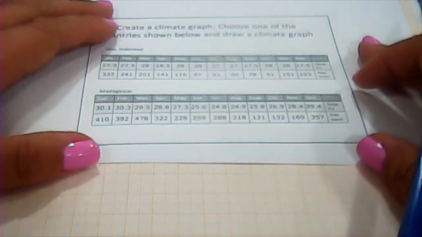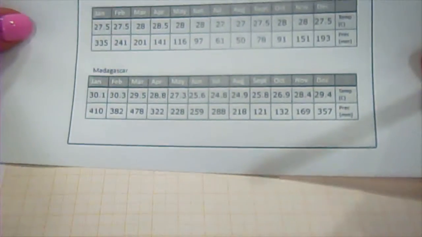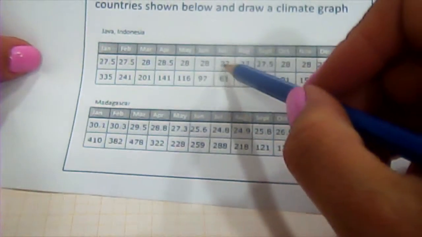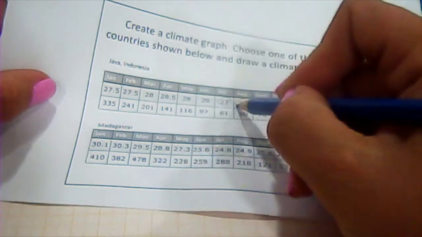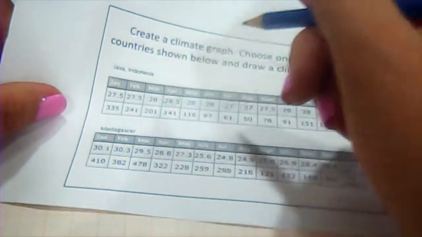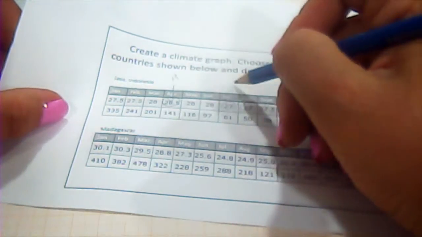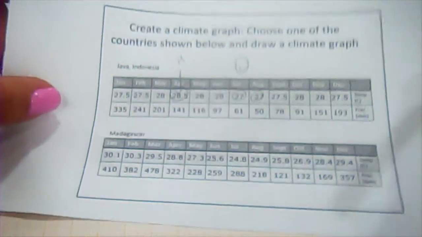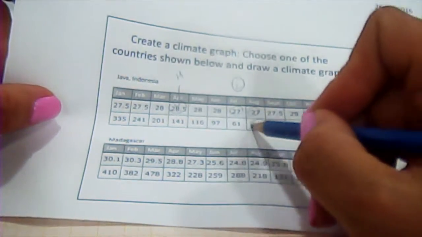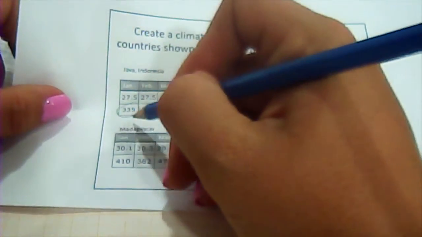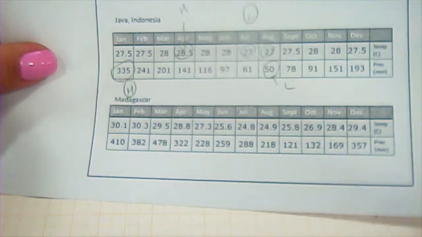So first of all, you need to look carefully at your data and your numbers on the table in front of you and check for the lowest temperature across the year, and that's 27, then look for the highest temperature and mark them on. Then I suggest you do the same thing for the rainfall, mark the lowest and then the highest. This will help you when you plot your graph.